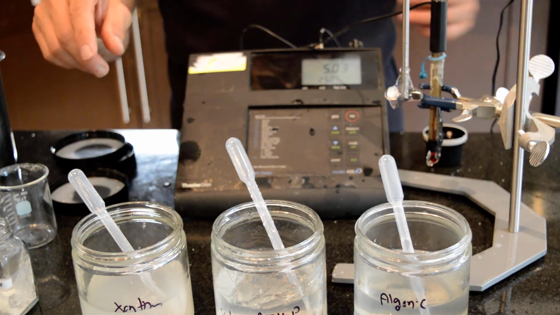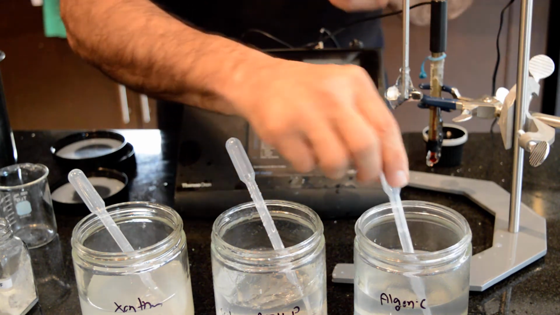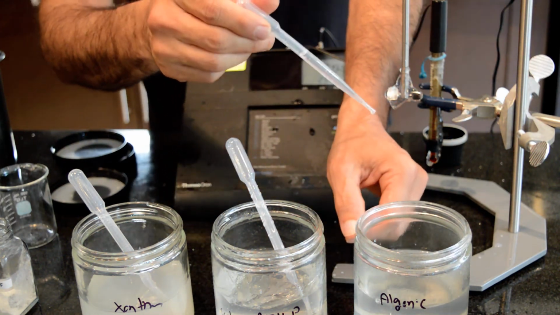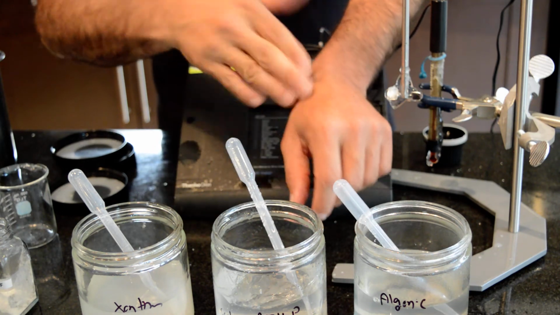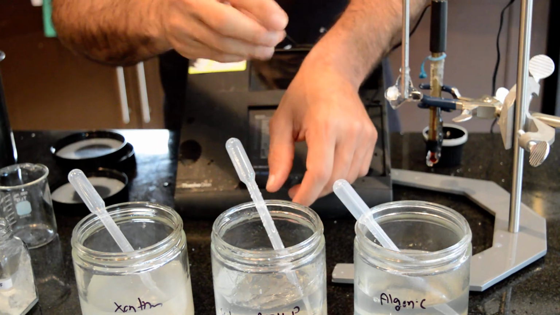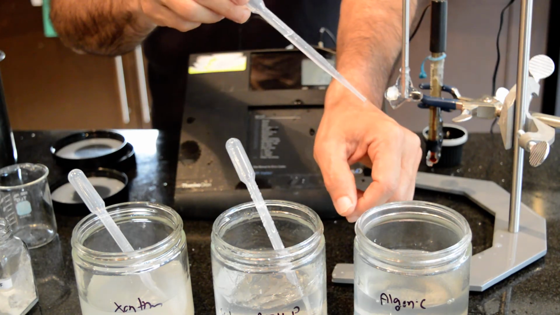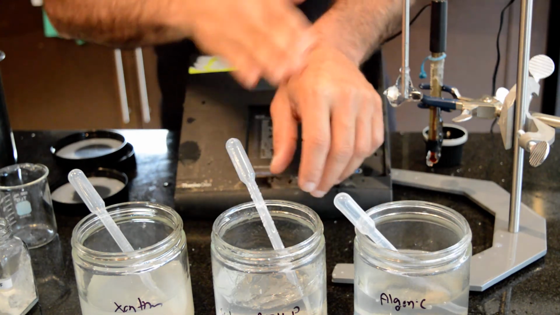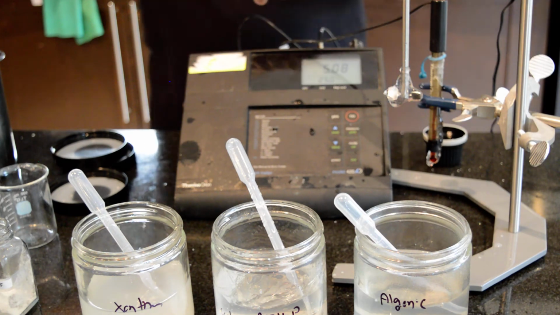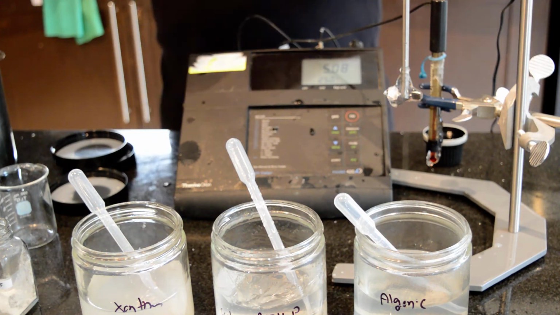Now I'm going to use some of them on my hand to see how the feeling is. The feeling is a liquid. This is not even a gel. I have no feeling whatsoever that I am putting a gel on my skin. It's like water, very liquid. I'm going to wash my hand.